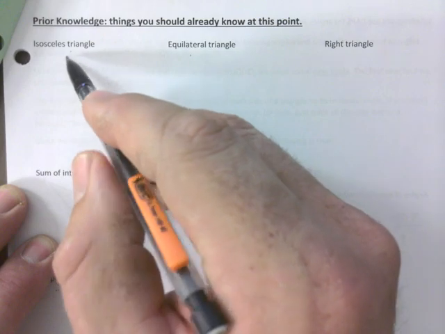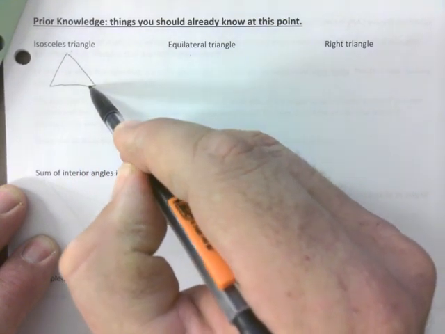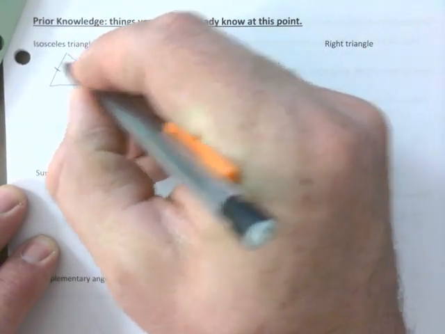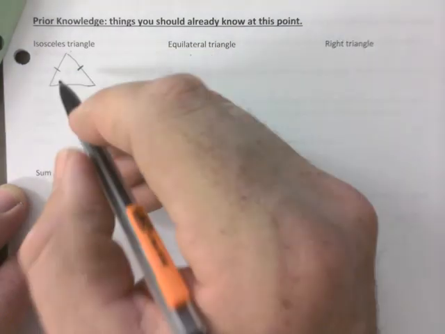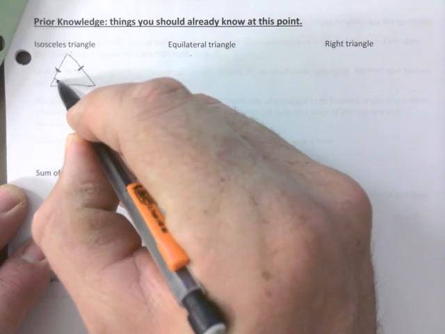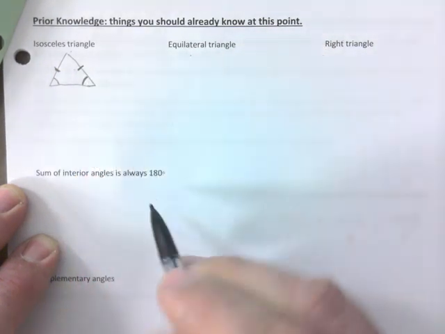Okay, so isosceles, by definition, with the markings, would say this side is the same as this. So it has 2 congruent sides. Okay. And therefore, guys, did you know that the sides that are the same are going to have angles across them that are the same? That's just a property of triangles, right?